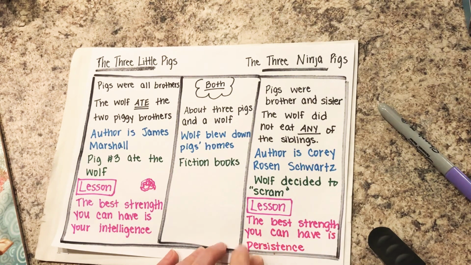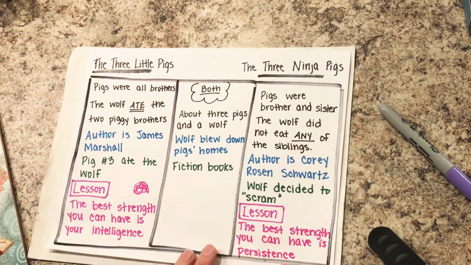Can you say that for me? Persistence? That's another big word. Persistence means that, no matter how hard something is or how bored you might get with something, the more you keep up with it, the more you keep going, the more you keep trying, the better you will get. So persistence is just the idea that you don't give up.